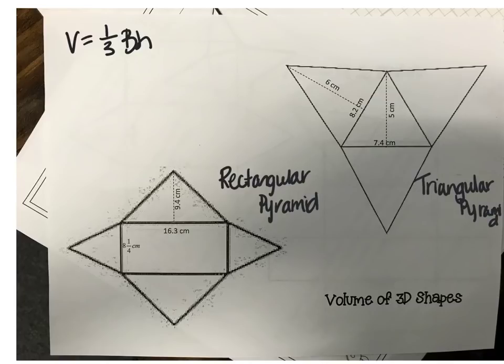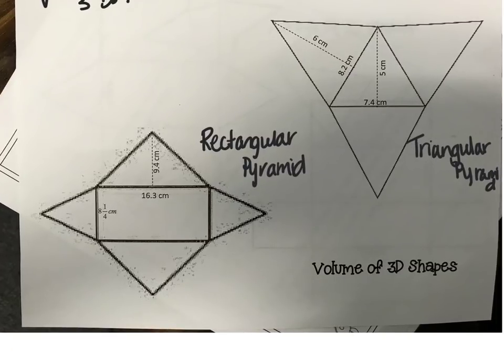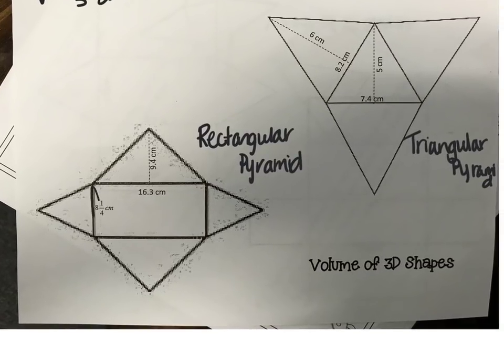Okay, so we're going to start out with a rectangular pyramid. So what's my base? What's the shape of my base? Rectangle. It's a rectangle. So this shape right here, it's this rectangle. Okay, so I'm going to mark these out. Those other ones were kind of simple, but these are getting a little harder. Okay, so my shape is a rectangle here.